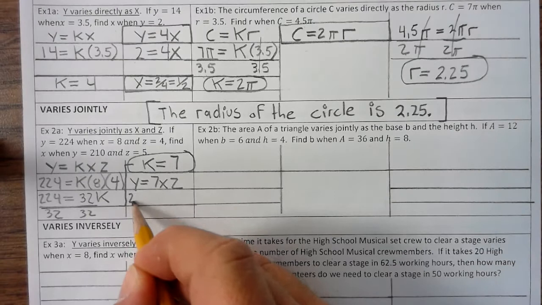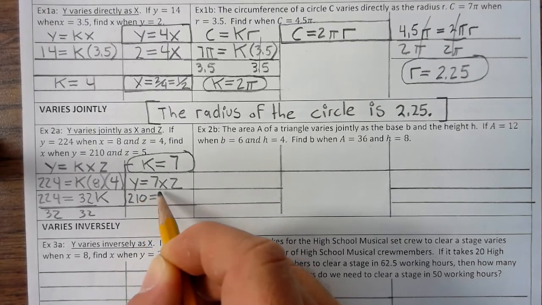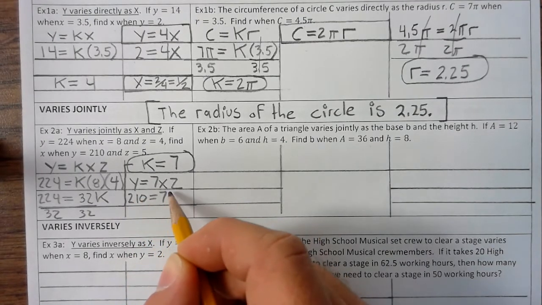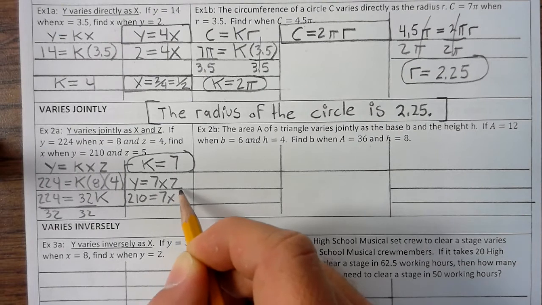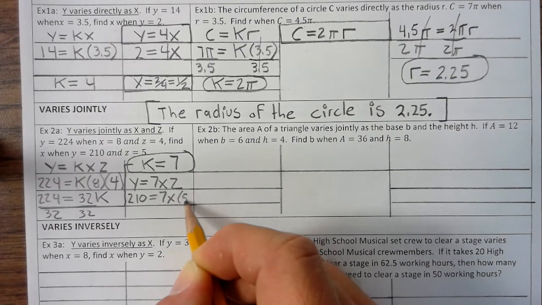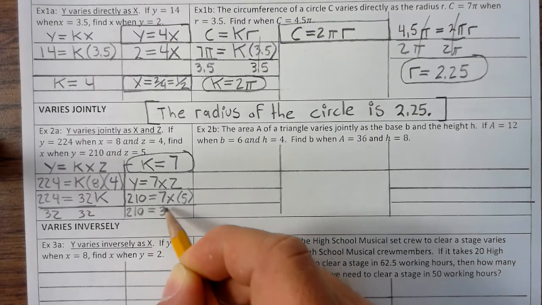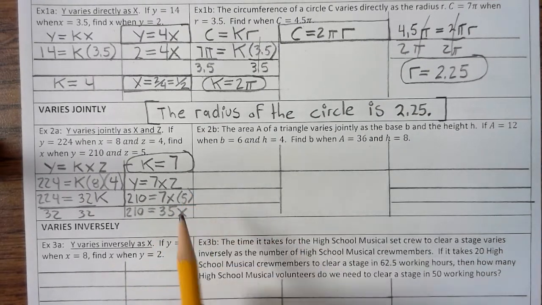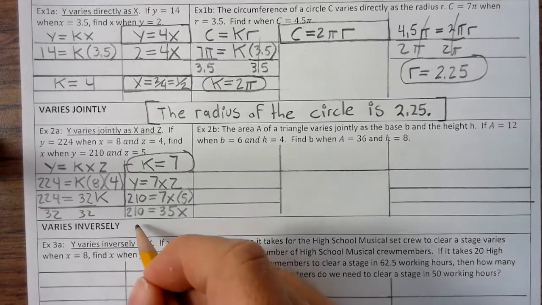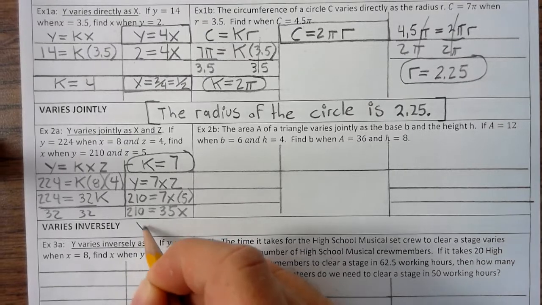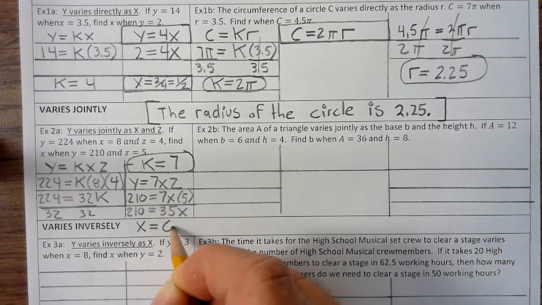So y is 210. 7 times x times z, which is 5. So that's 210 equals 35x. Divide both sides by 35. X equals 6.